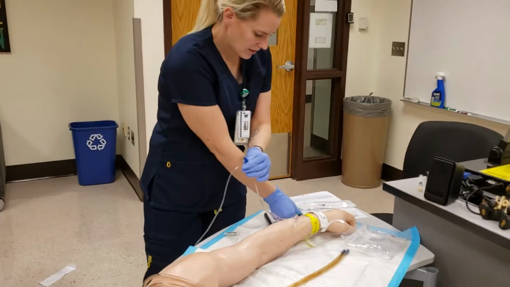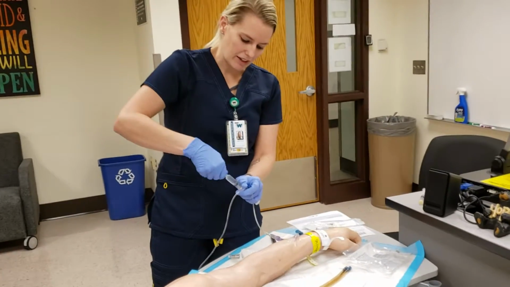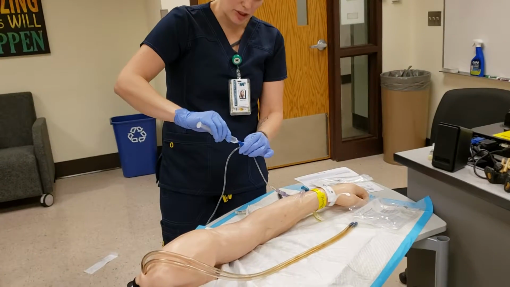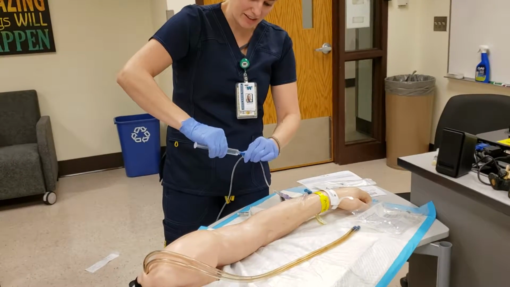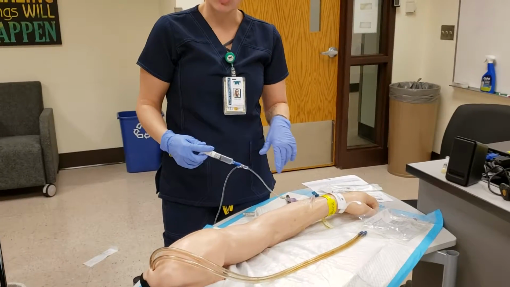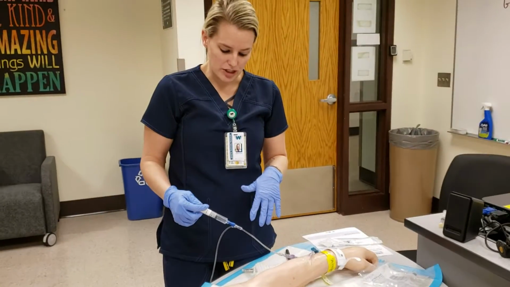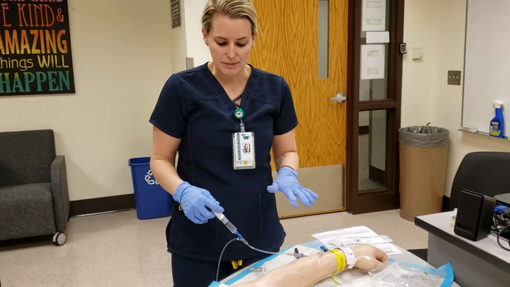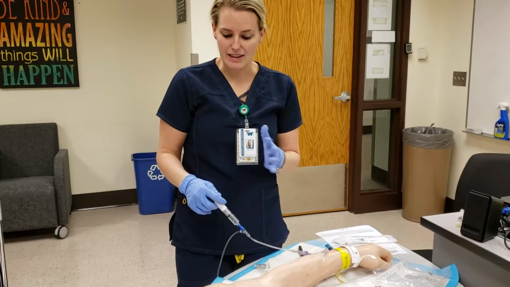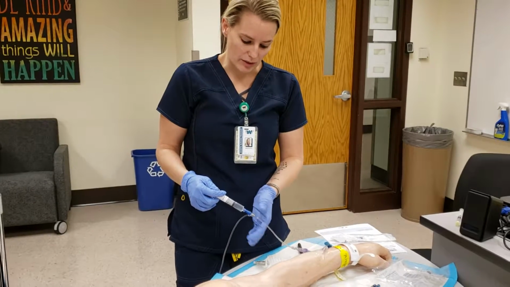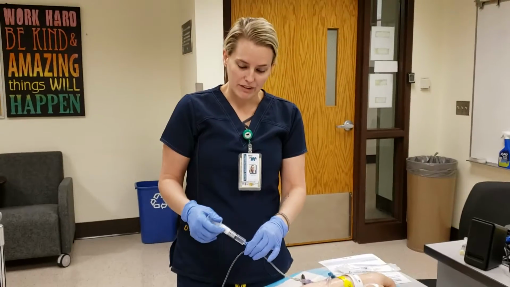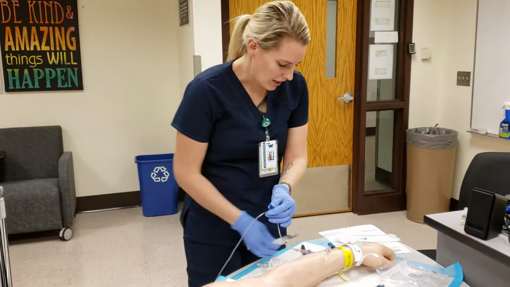And now I'm going to do my morphine, and I've done my calculations, and I need to push the morphine over 5 minutes. So as I'm pushing the medication, I'll go slowly. As I'm pushing, I will watch my client, observe for respiratory depression, and ask them how they're feeling, make sure it's going okay. So now that I have pushed this over 5 minutes, I'm gonna go ahead and flush.